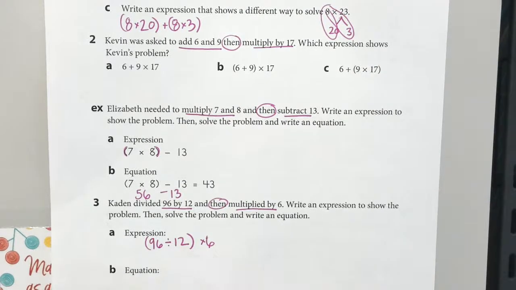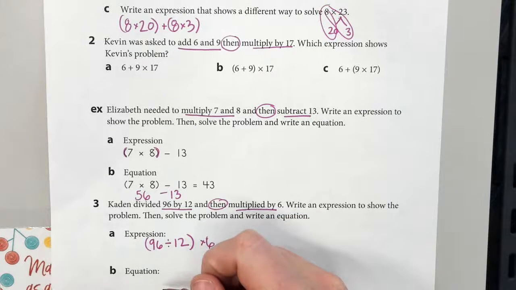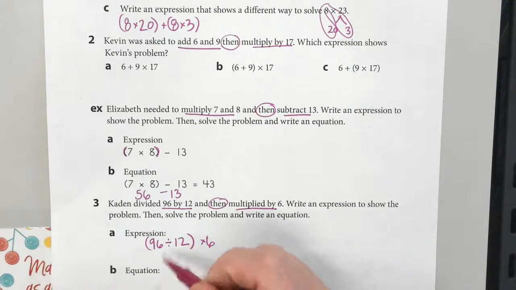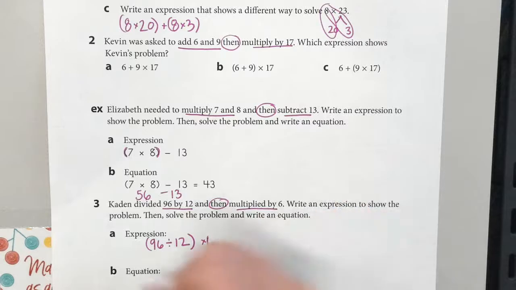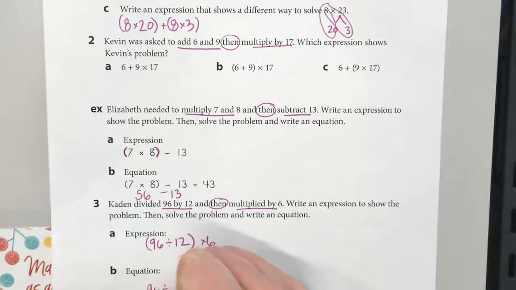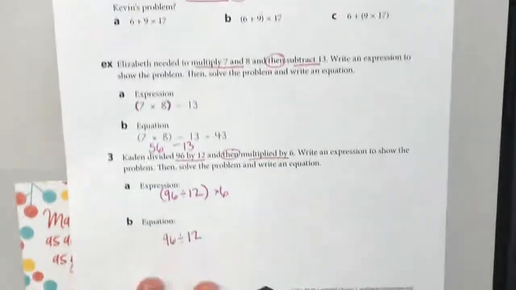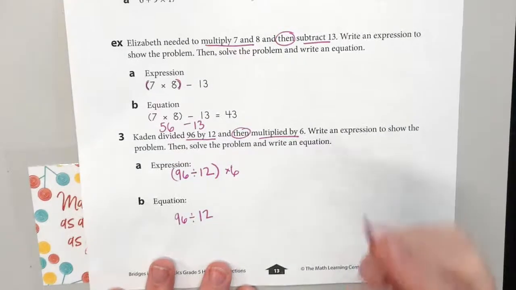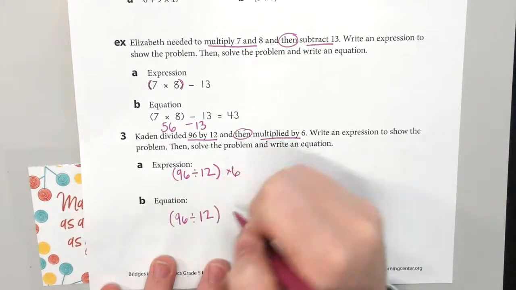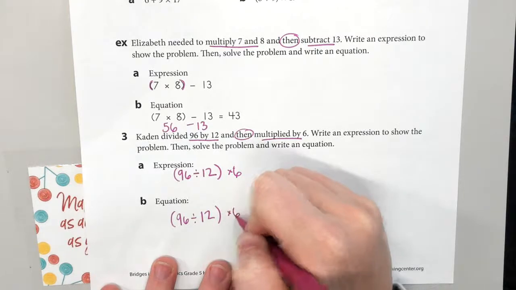Here's my expression. My equation means that I'm going to actually solve. So to solve this problem, I'm going to rewrite it. (96 divided by 12) times 6.